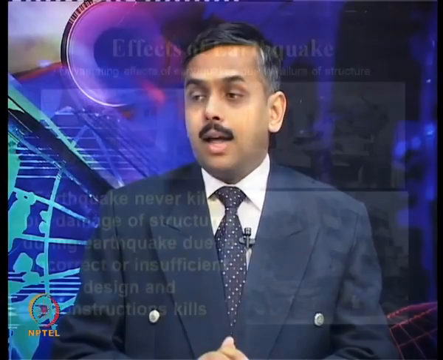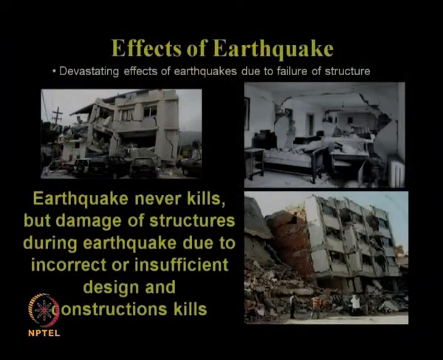If we see the effects of earthquakes, which are known to all of us, these are several pictures which I have taken from various sites, which show the devastating effects of earthquakes due to failure of structures. You can see over here, after the earthquake, this total building has collapsed completely. This is the interior of a building, which has also collapsed during the earthquake. This is a total collapse of another building during the earthquake.